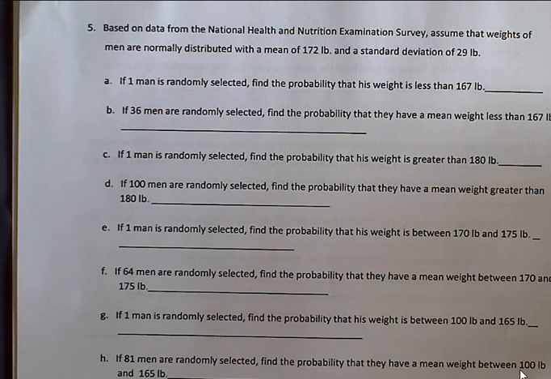And that's what it says up in the directions: assume the weights of men are normally distributed. So why can the central limit theorem be used? Because the distribution is normal. And the same thing is true for part L. Again, it's because we're working with a population here that is normal.